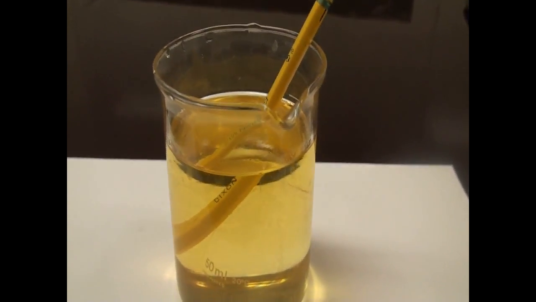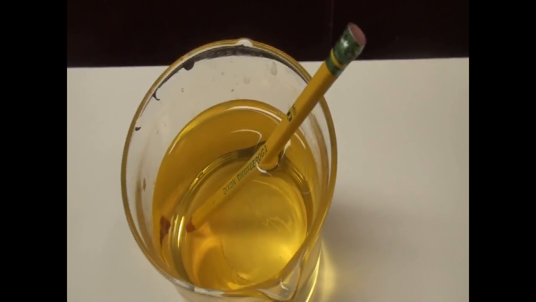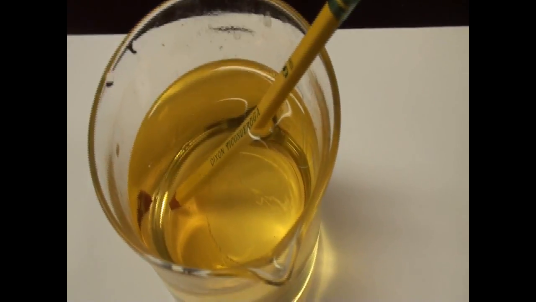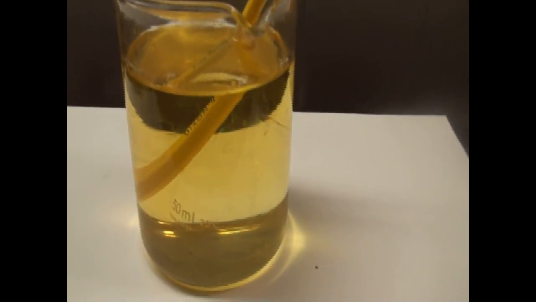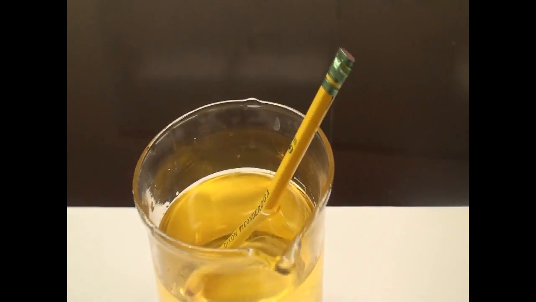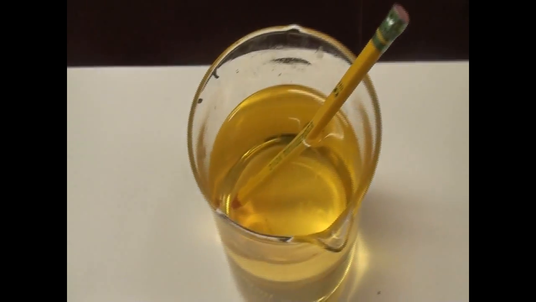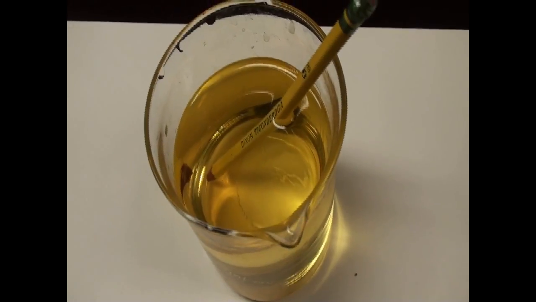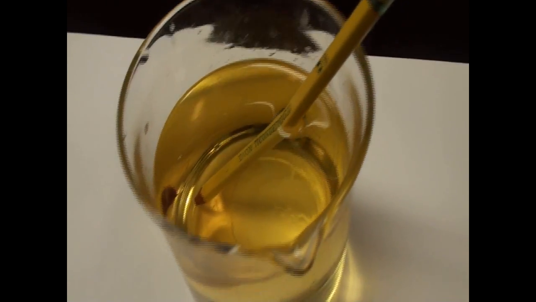The other thing that this demo can show you is the bending of the pencil or other objects that are in oil or in water. You can see the bending effect. This is also due to the refraction of the light. When it goes from oil back into air, it refracts outwards, and it makes it look like the tip of the pencil is closer to the surface than it actually is.